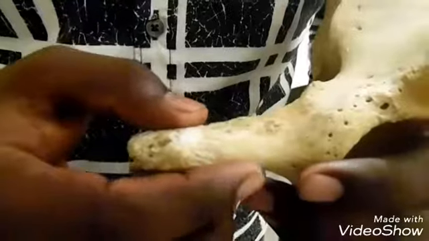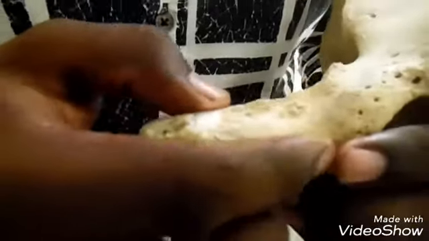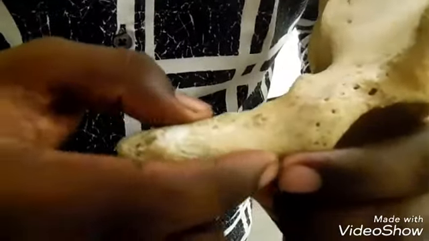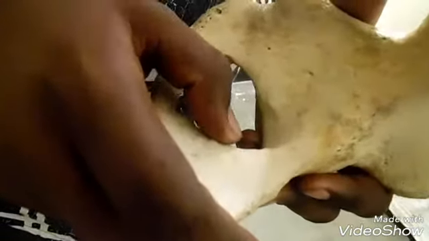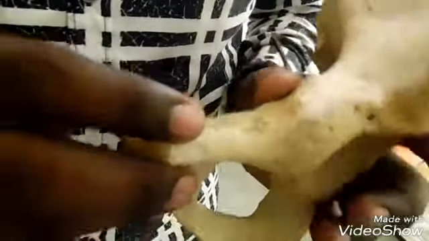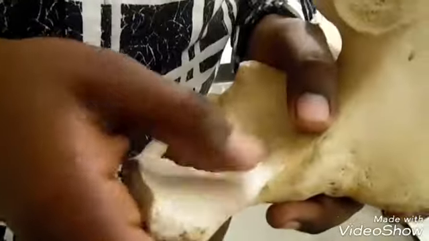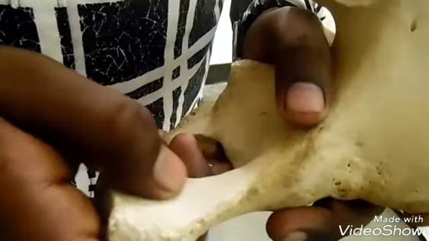Attachment of the obturator crest: here attaches the pubofemoral ligament. Attachment of the inferior border is the obturator membrane. Let's talk about the attachments of the surfaces. The pectineal surface attaches the pectineus muscle, and the pelvic surface gives attachment to the lateral umbilical ligament.